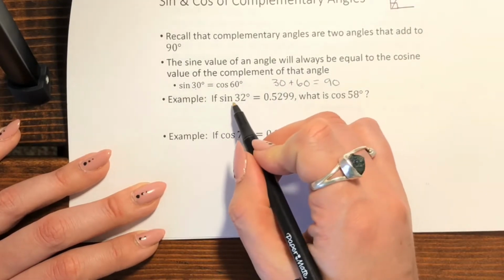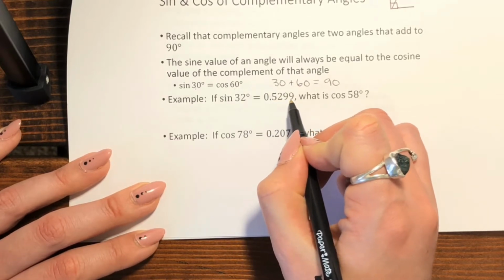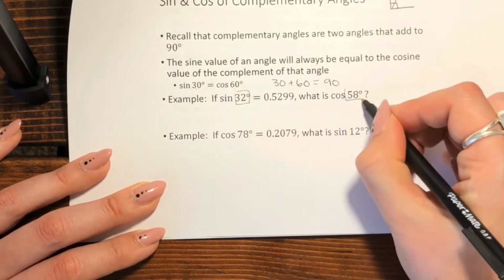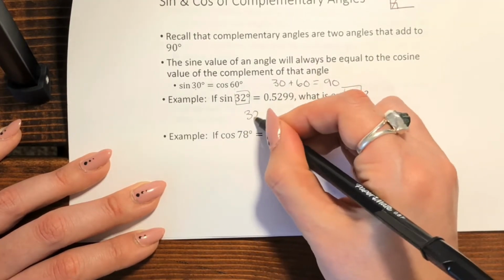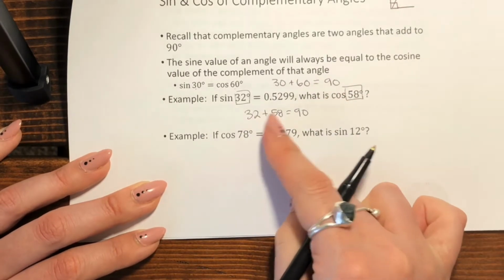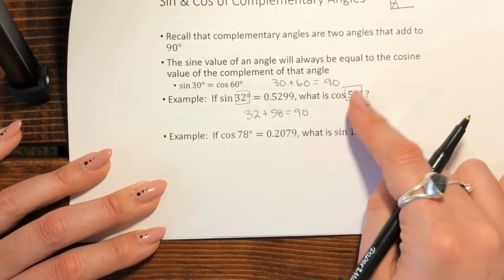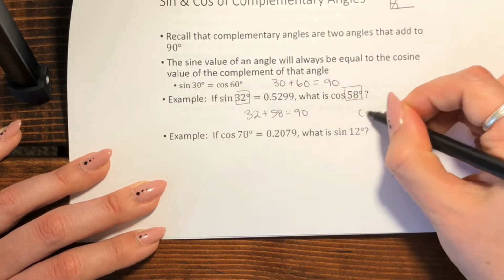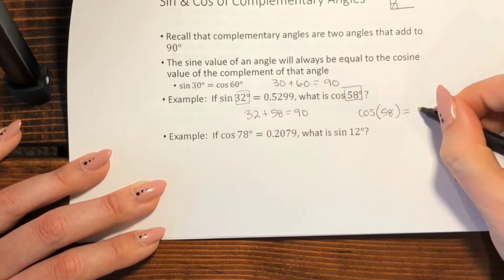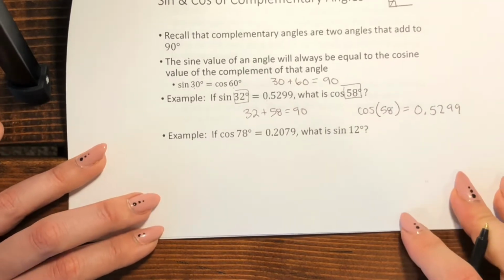So for another example, if sine of 32 is equal to 0.5299, what's cosine of 58? Well, if we look at 32 and 58, 32 plus 58 equals 90. That means they're complementary. So the sine of this is going to equal the cosine of its complement. So cosine of 58 degrees will also equal that same number, 0.5299. So just a nice little trick.